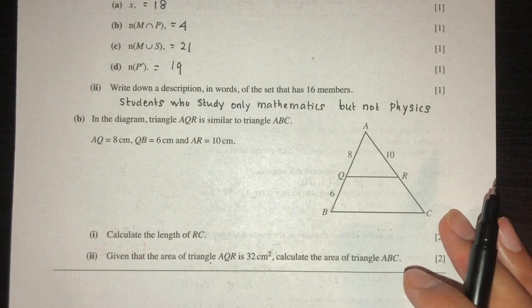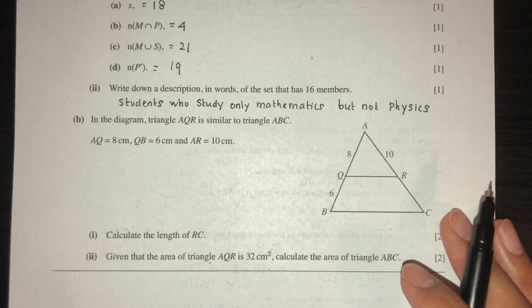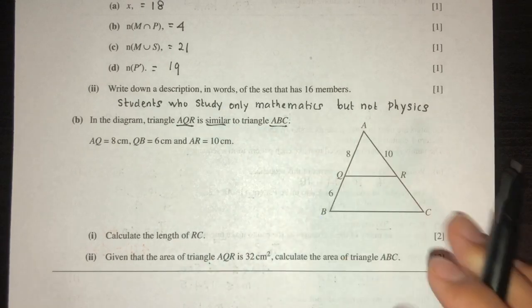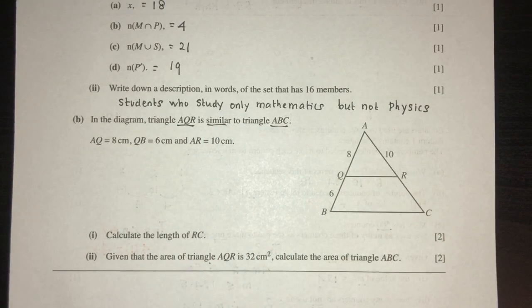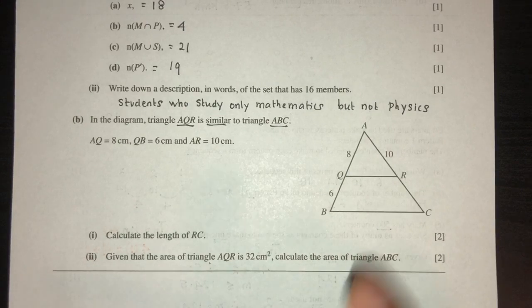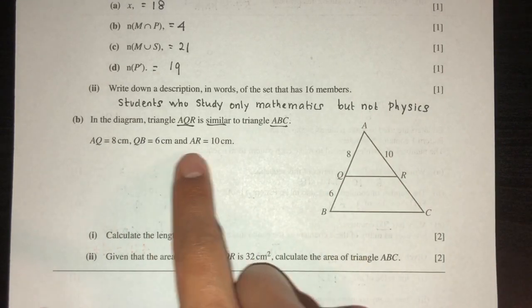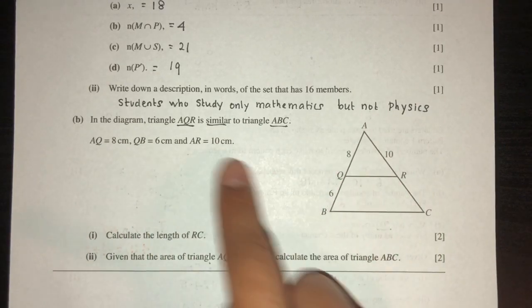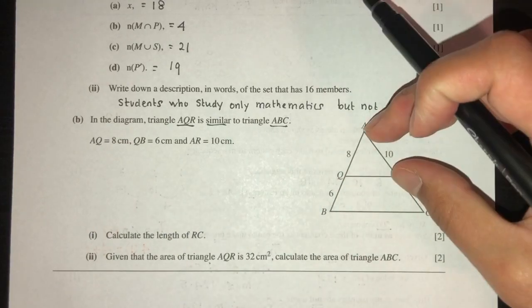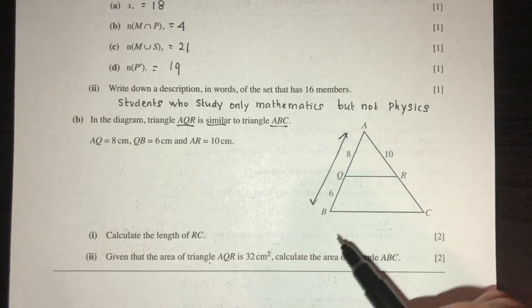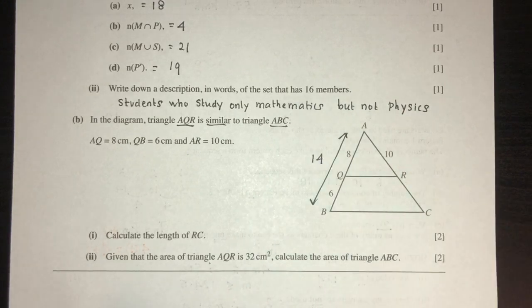Now for part B, we have in the diagram the triangle AQR is similar to triangle ABC. So we know already these two are similar. AQR and ABC are similar. Now part 1, AQ is 8, QB is 6, this one, and AR is 10. This one is 10. So what is this one? AB will be 14. Right.